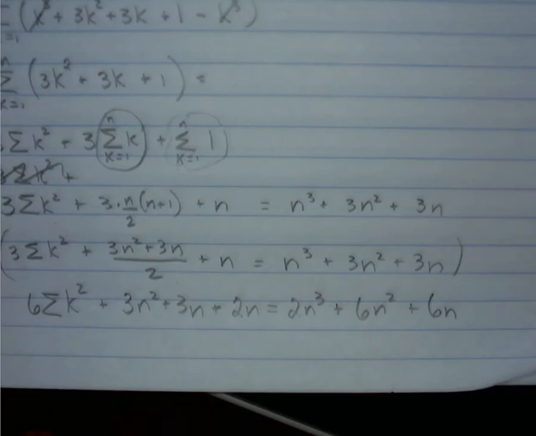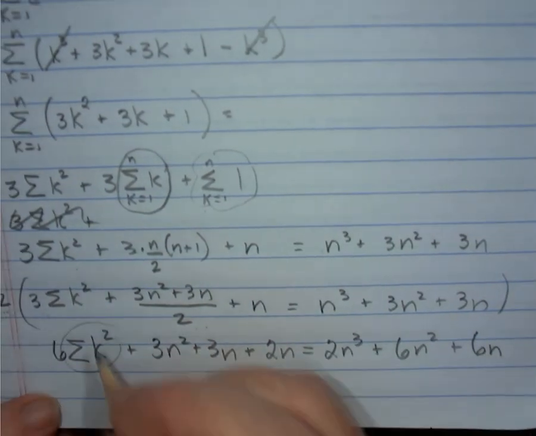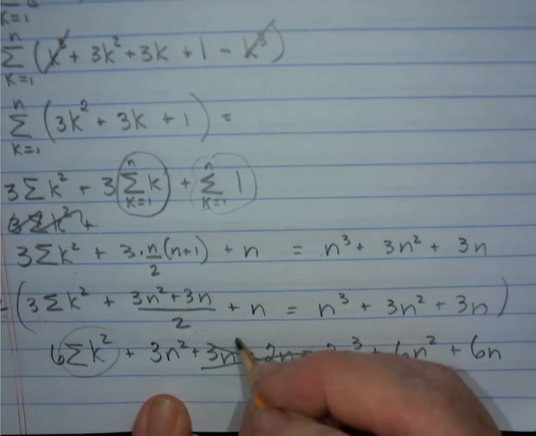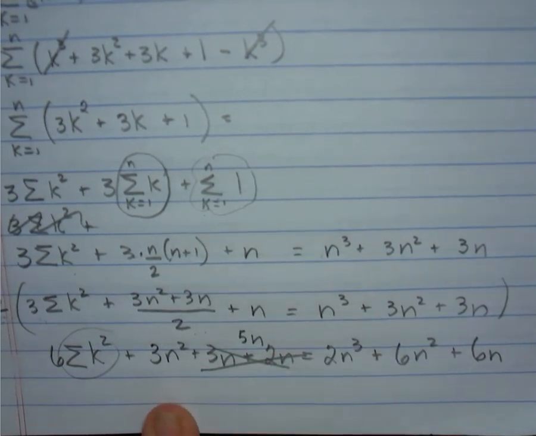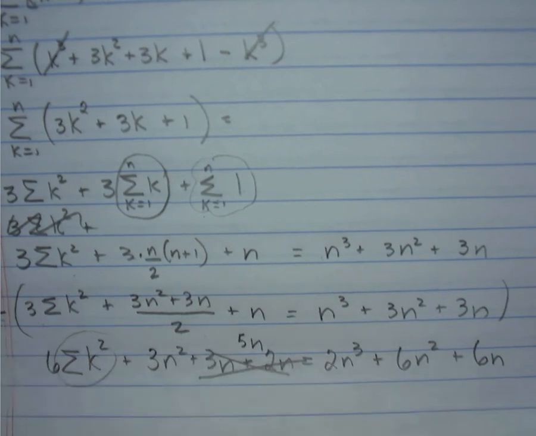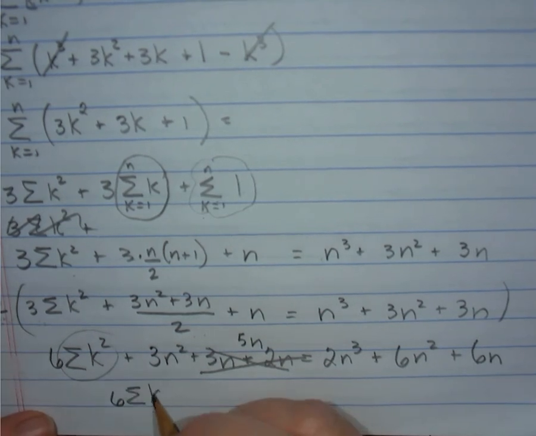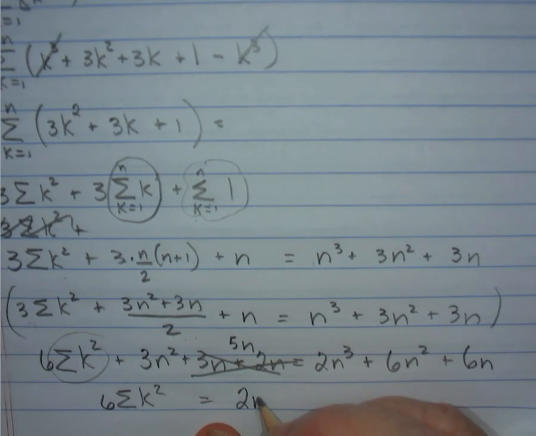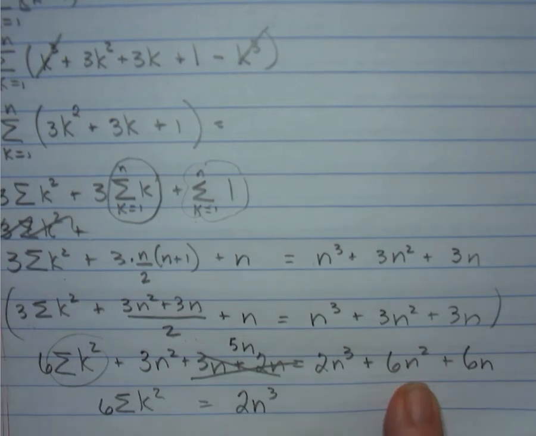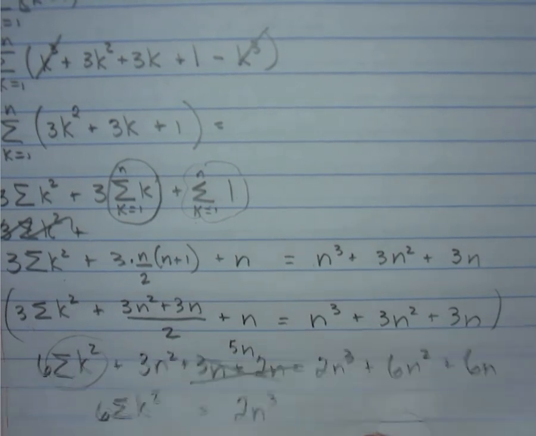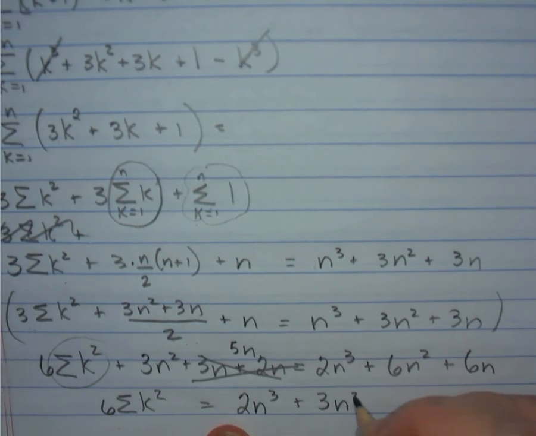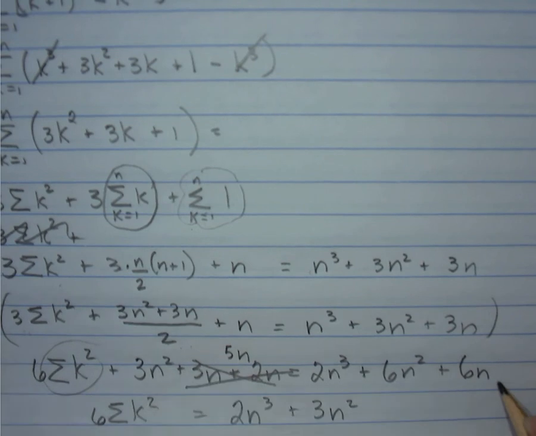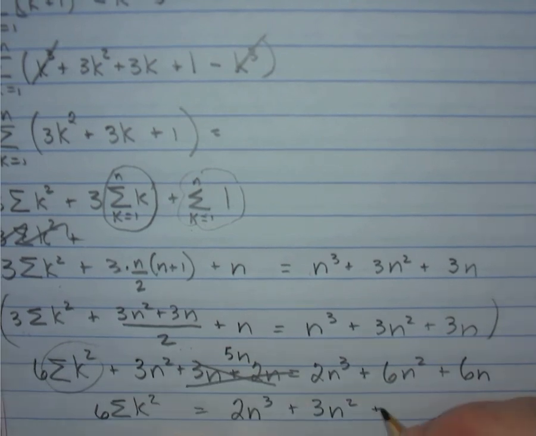Okay, so looking good. I'm trying to solve for this, so let's move everything else to the other side. The 3n plus the 2n is 5n. Vivian, would you continue for me? Let's leave the 6 sum of k squared on the left-hand side. On the right-hand side, we're going to have 2n to the third. How many n squareds are we going to have? 3. Good, because we're subtracting 3n squared from both sides. How many n's are we going to have? 6, but then let's subtract that 5n out, so plus 1n.